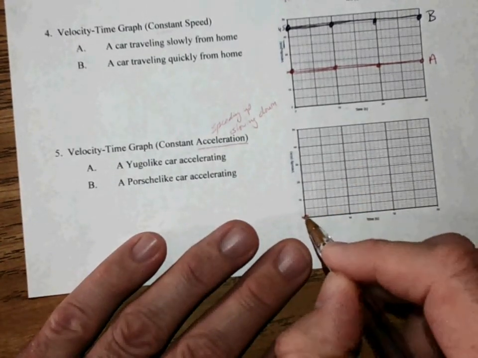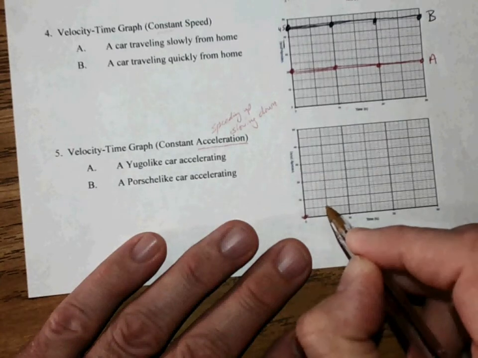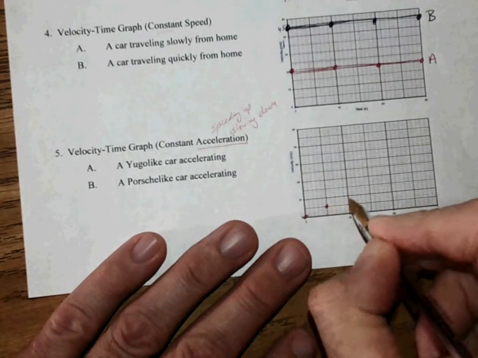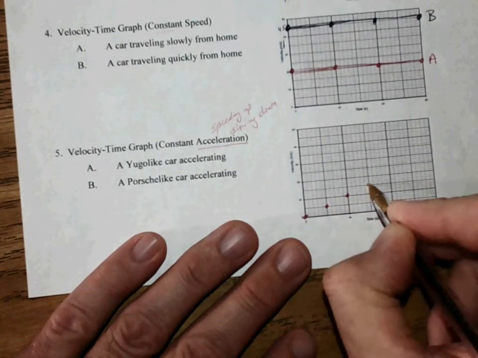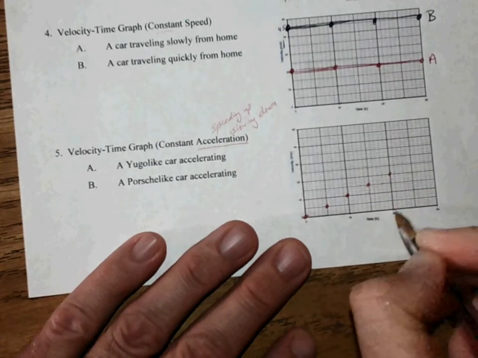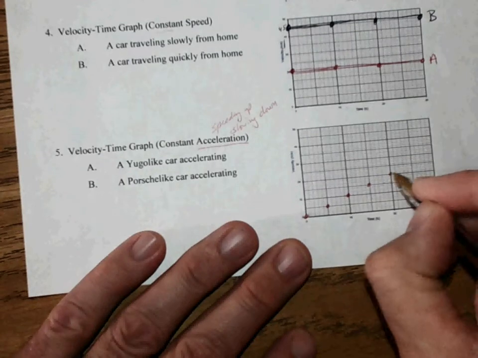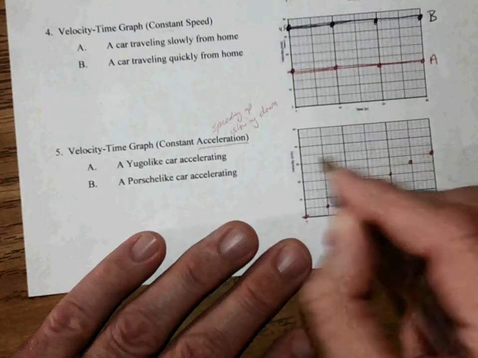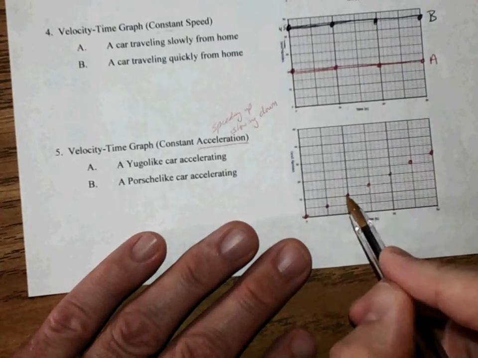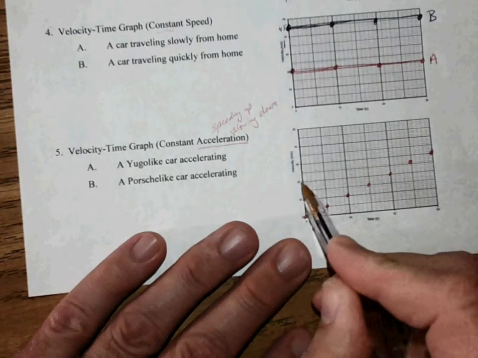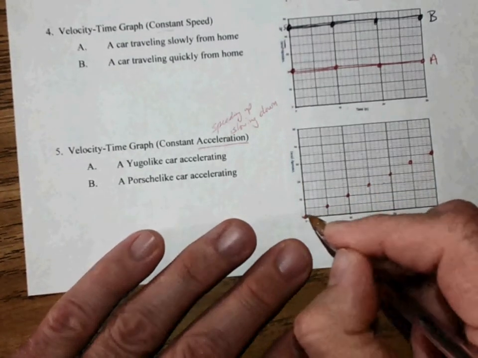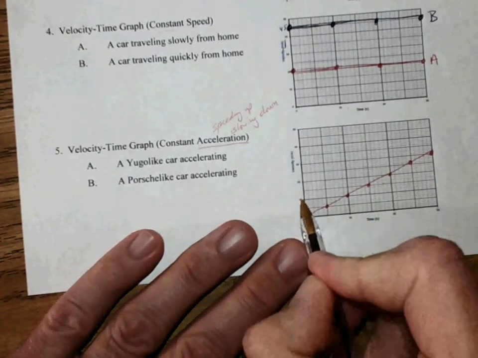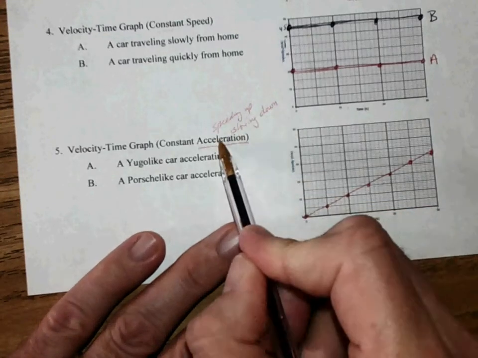Okay. Well, at 5 seconds, he's got himself up to 5 meters per second. At 10 seconds, it's constant. Another 5. Another 5. So then at 20 seconds, he's up to 20 meters per second. Actually, that's probably faster than a Yugo goes. Another 5. Another 5. So at 30 seconds, he's up to 30. So look at all the patterns. 10 seconds, he's going 10. 20 seconds, he's going 20. 30 seconds, he's going 30. Over time, his speed keeps going up. He's accelerating.